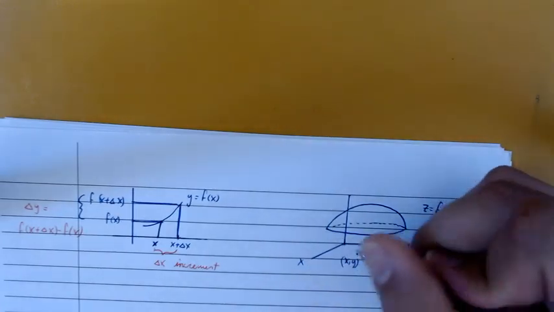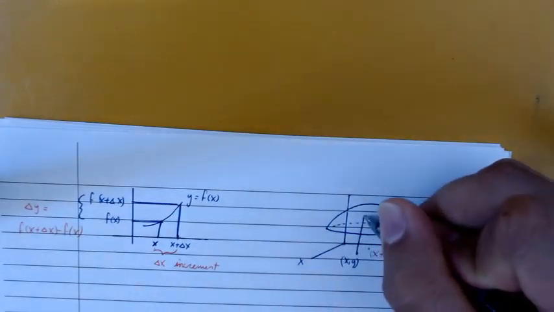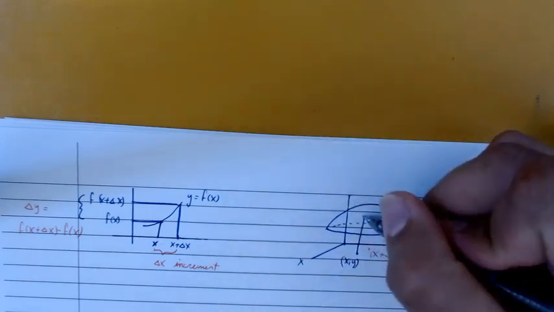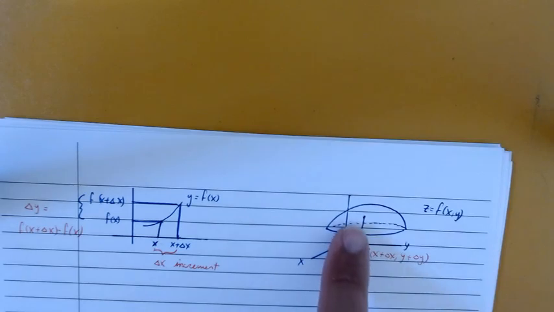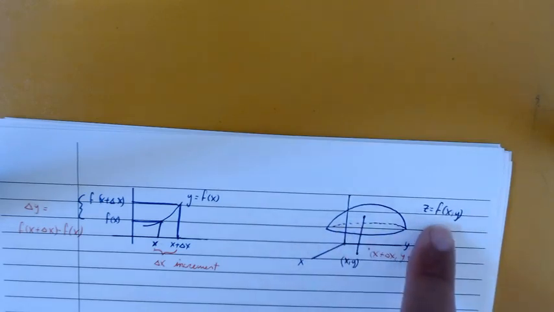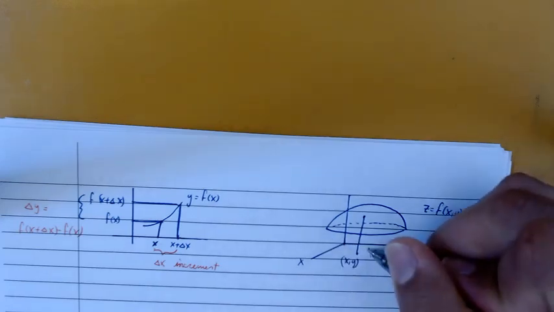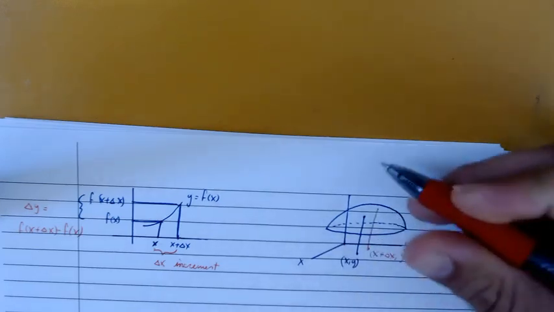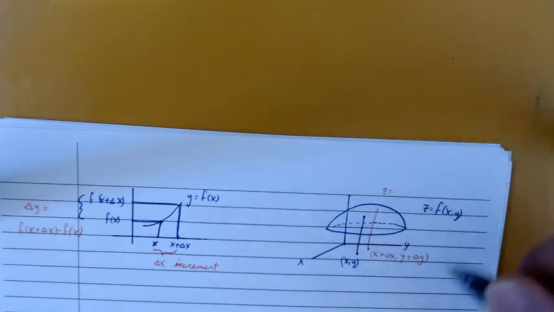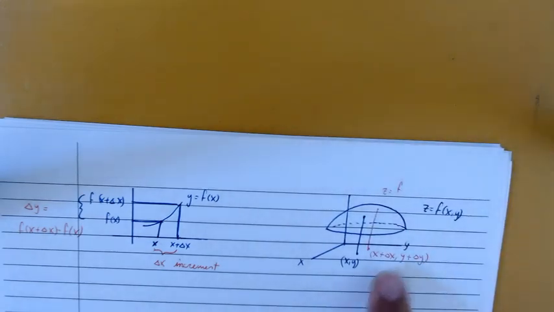If I plug this point in right here, I would get some z value, and this z would be f of x comma y. But what would happen if I plug this other one in? What would that z be? That would be z equals f of, and instead of plugging x and y in, I would plug in x plus delta x and y plus delta y.